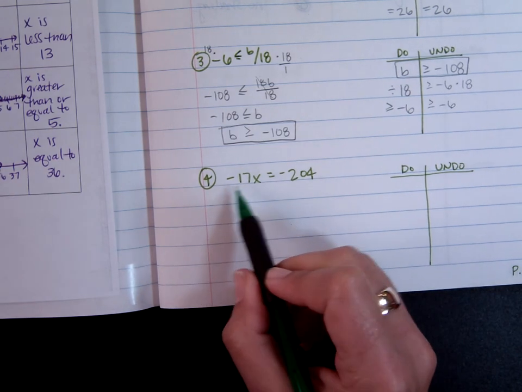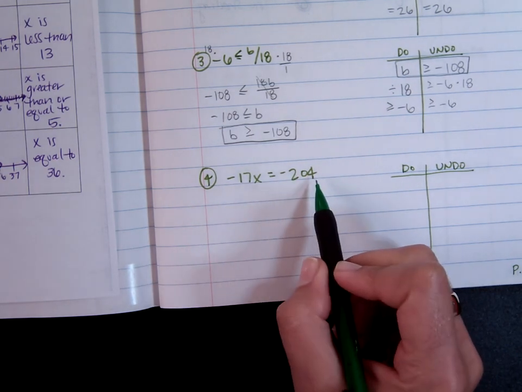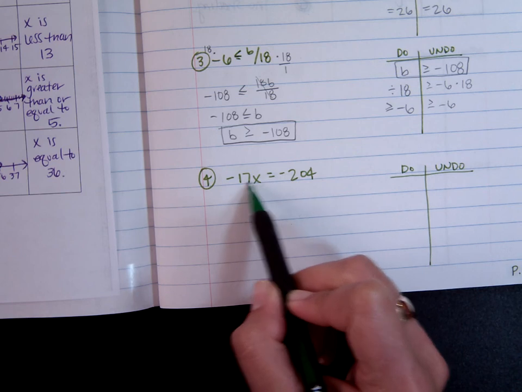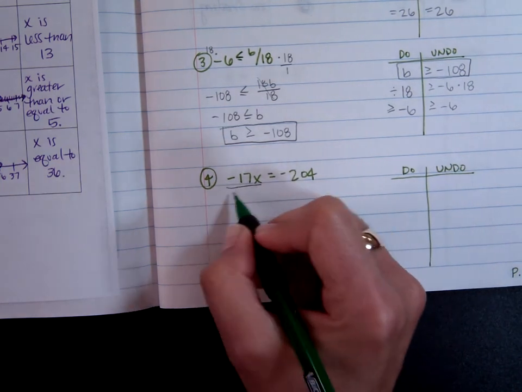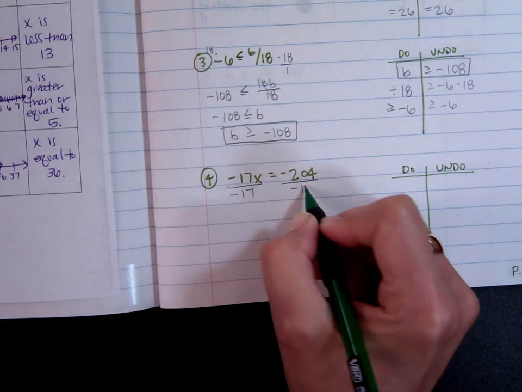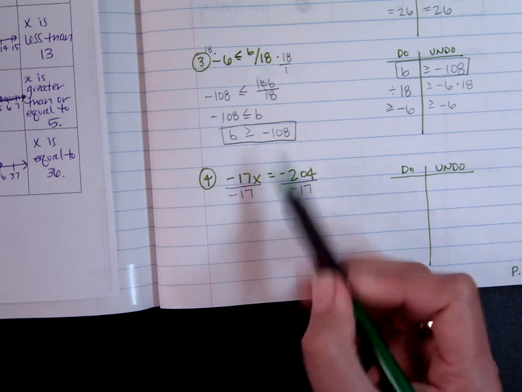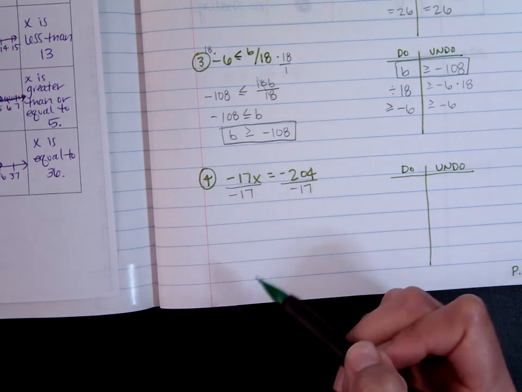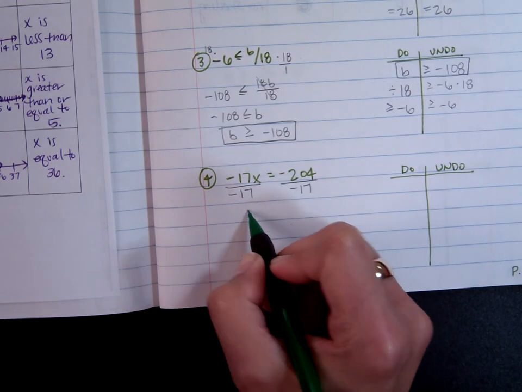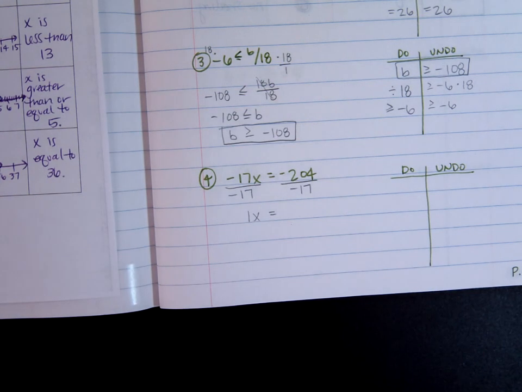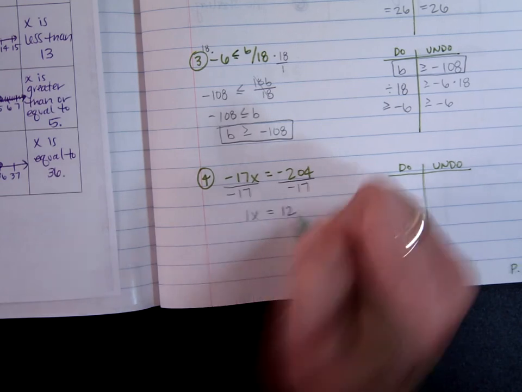We have negative 17x equals negative 204. So for this one, the opposite of multiplication here is going to be division. Remember, you divide by the exact same thing that's in front of the x. So here I have a negative 17 in front of my x, so I have to divide by a negative 17. Okay? The 17s divide out. I'm left with 1x, or just x by itself. And then I need to do negative 204 divided by 17, which gives me positive 12.